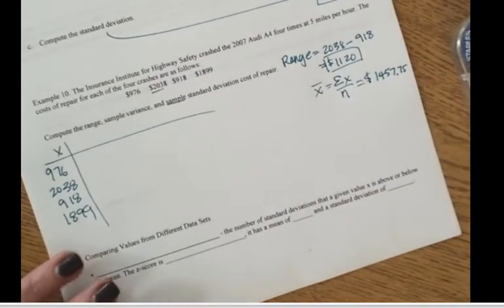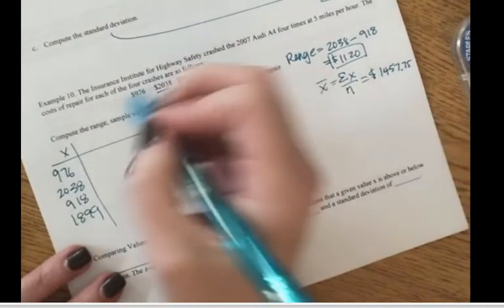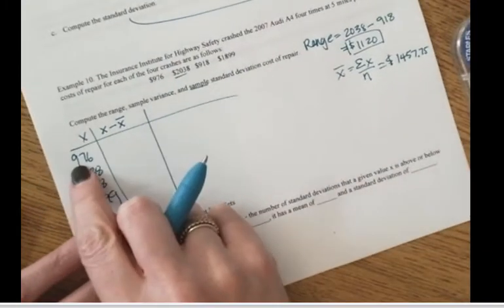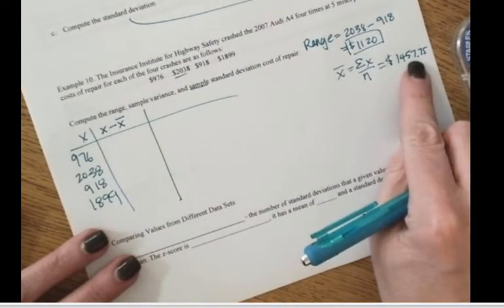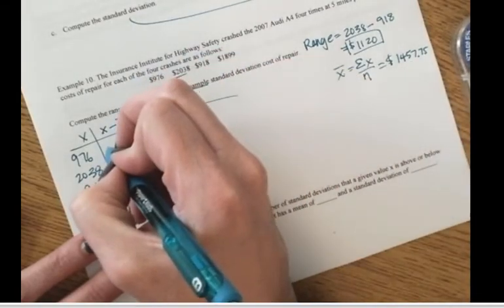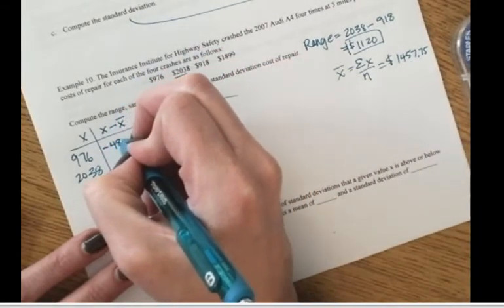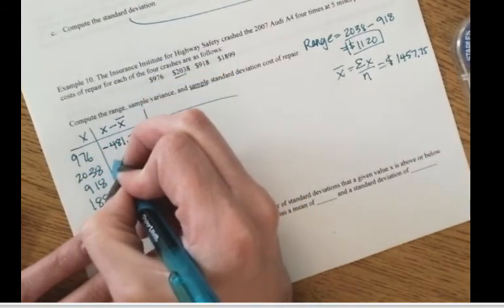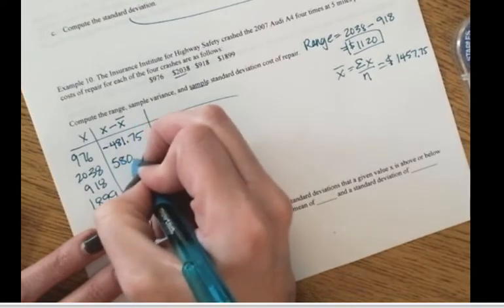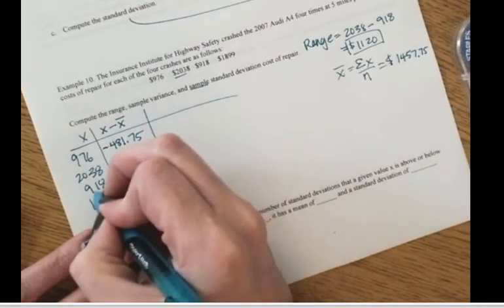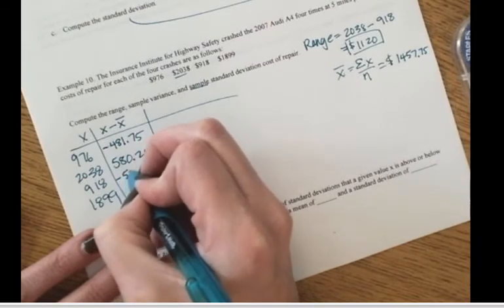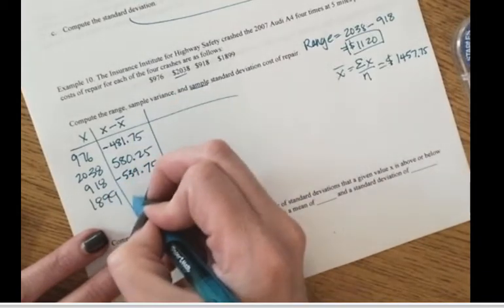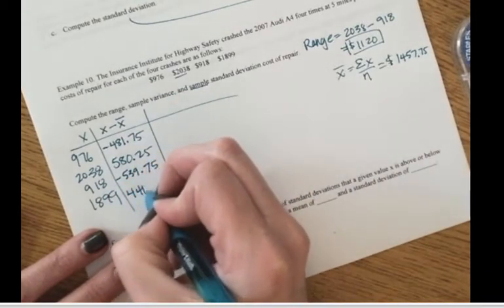Okay, it's a gross number. I agree, but you have calculators that can help you. Now, if I take x and I subtract that x bar number, I'm just taking 976 and subtracting the 1457. I get a difference of -481.75. 2038 minus 1457 gives me a positive 580.25. 918 minus x bar gives me negative 539.75. And 1899 minus that gives me a positive 441.25.